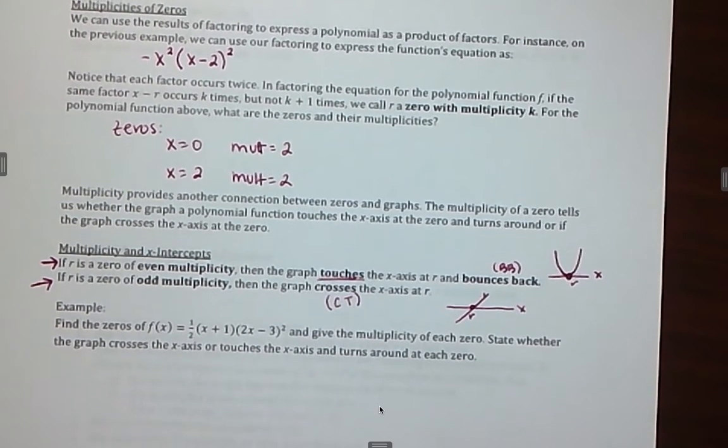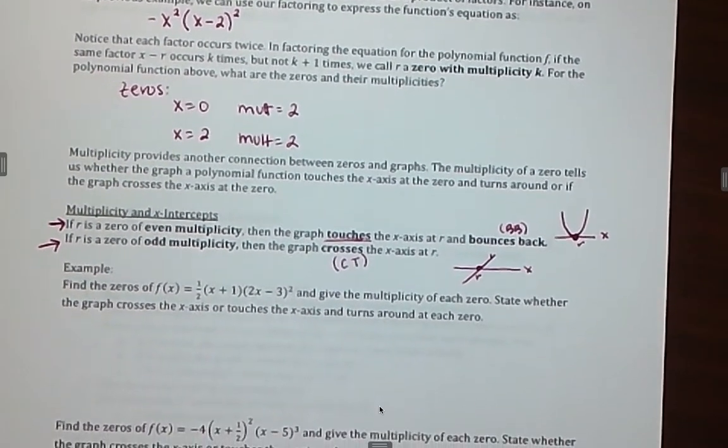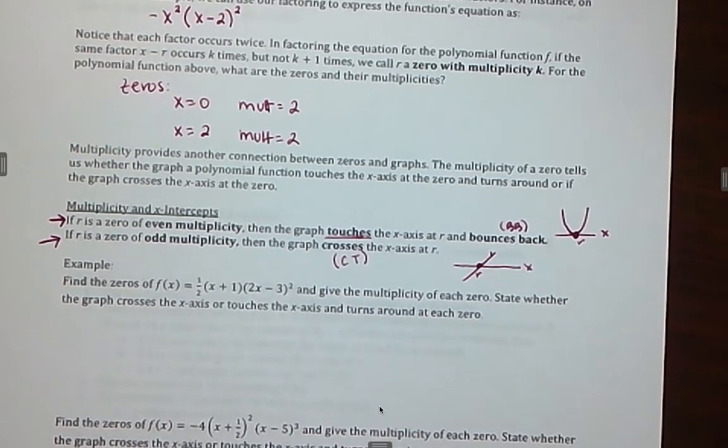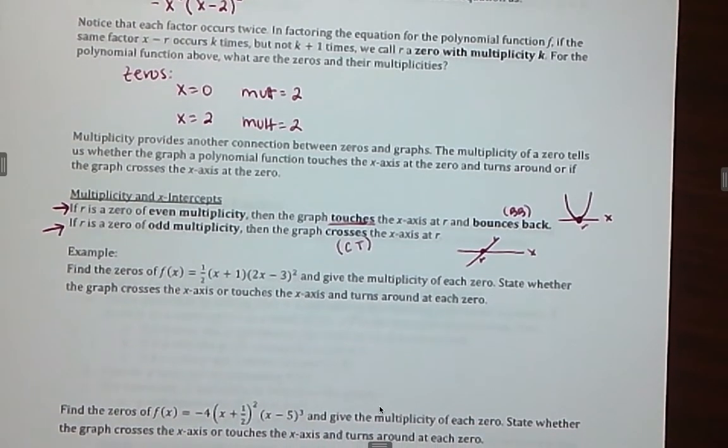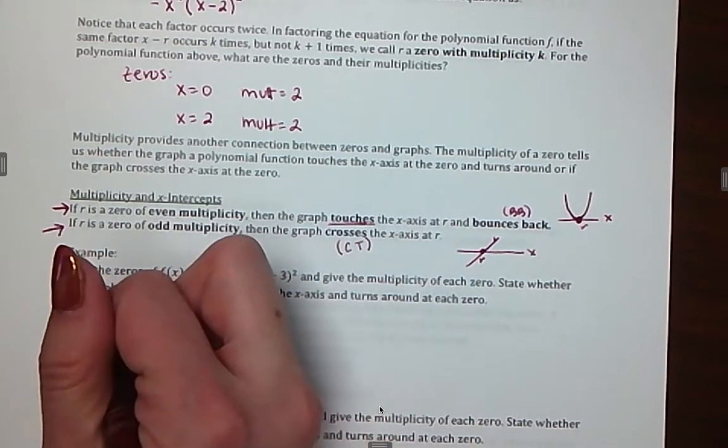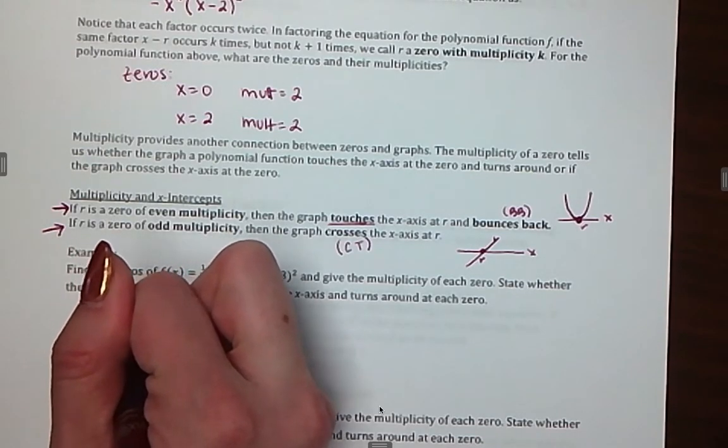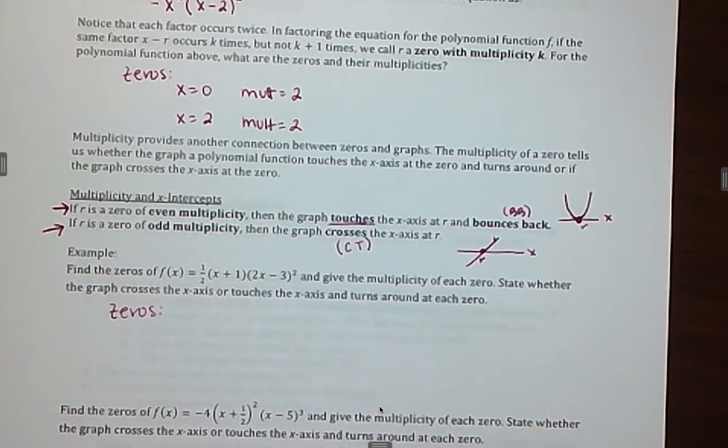So if we look at this example, they're already factored for us. Find the zeros of f of x equals 1/2 times the quantity x plus 3 times the quantity 2x minus 3 squared. Give the multiplicity of each 0 and state whether it crosses or bounces back. So for our zeros, 1/2 is just our leading coefficient.